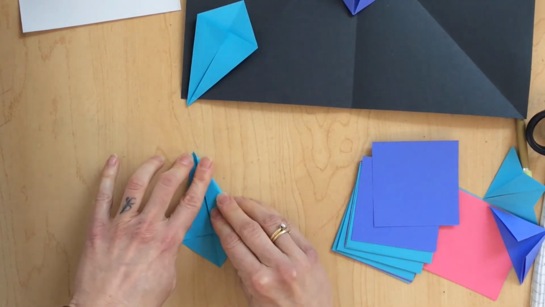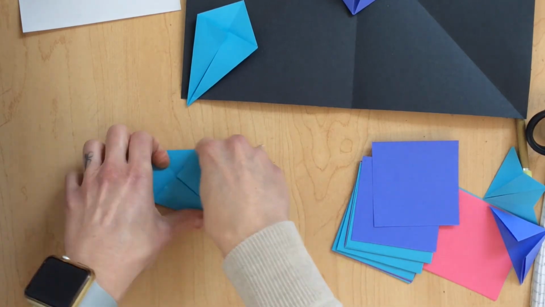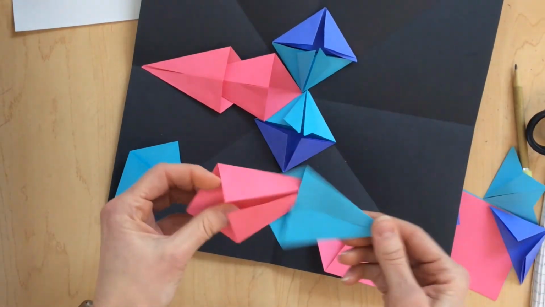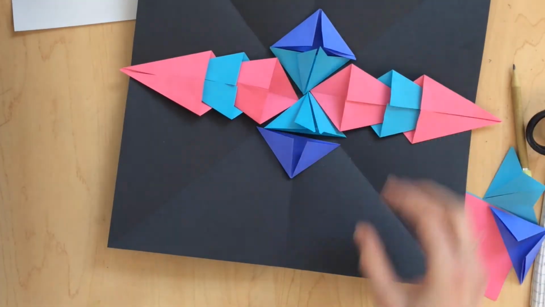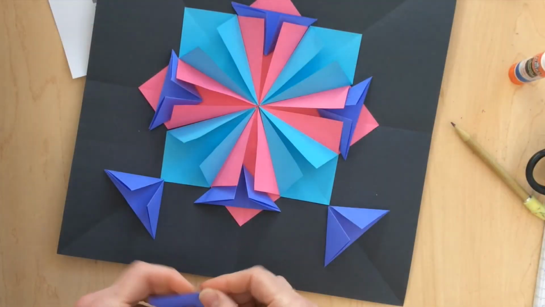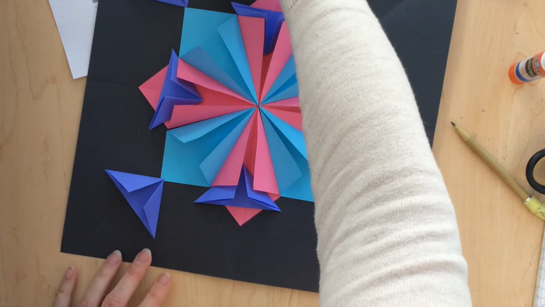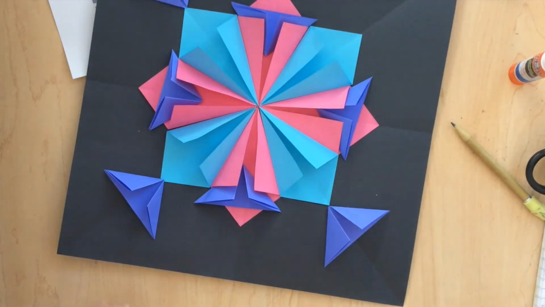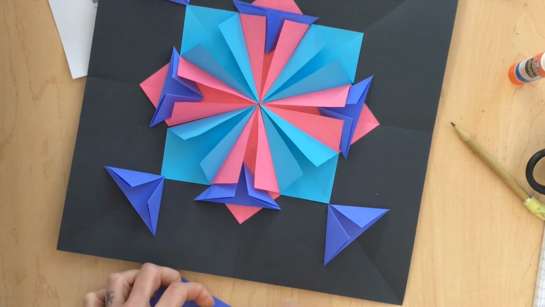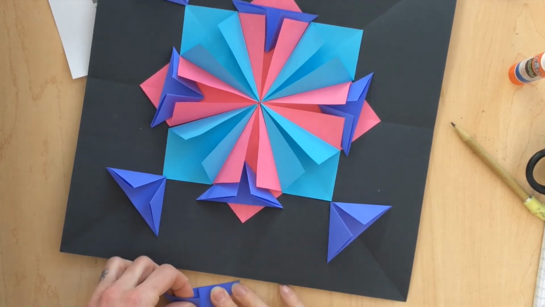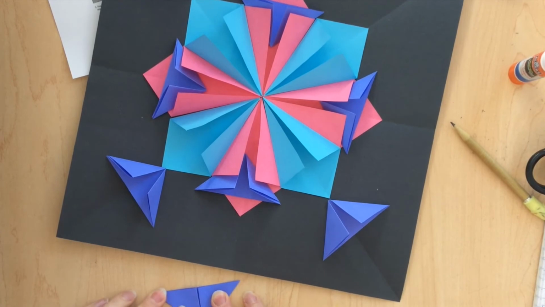And as you're working, just keep placing them on your black paper, making sure that you keep in mind radial symmetry as you do, and that you can change your design as many times as you want. As a matter of fact, that's what happened to me. As I was working, I decided I did not like that design that I was creating, so I decided to take them all off my black paper and start again. So here is my next option for my radial design, and I think I'm really liking this one.